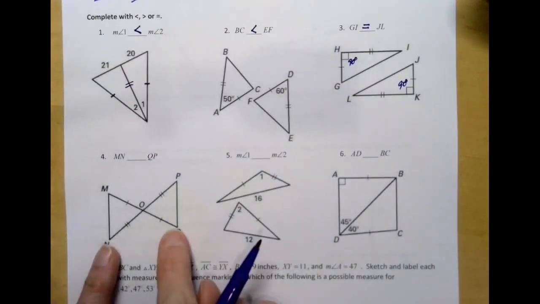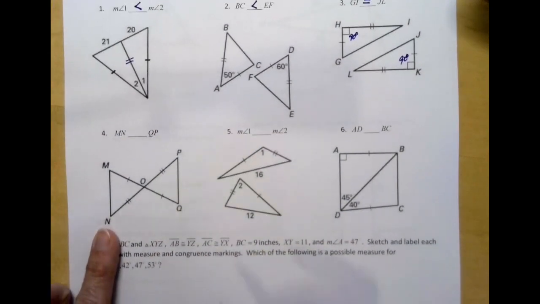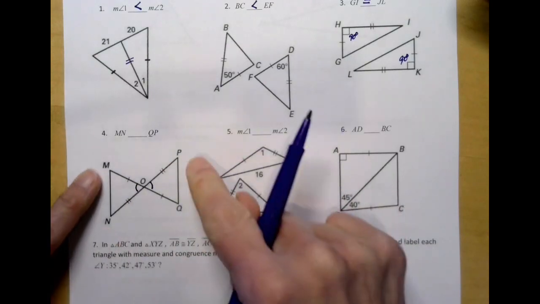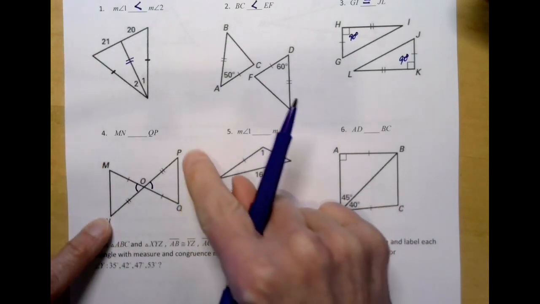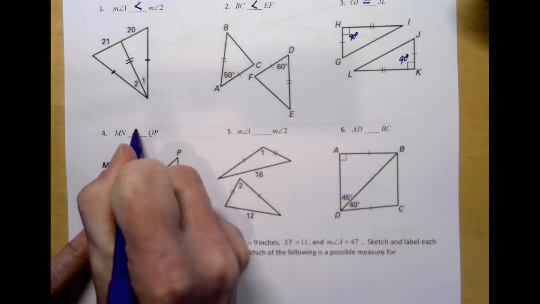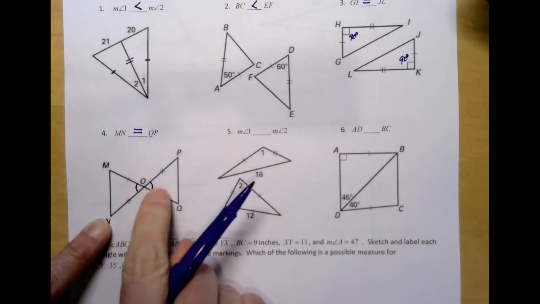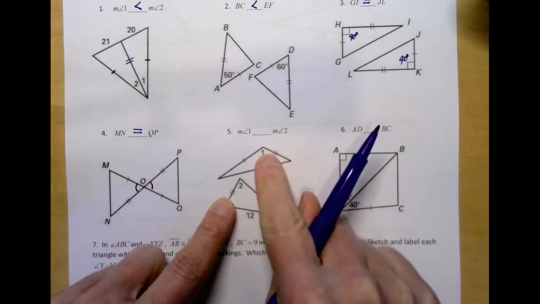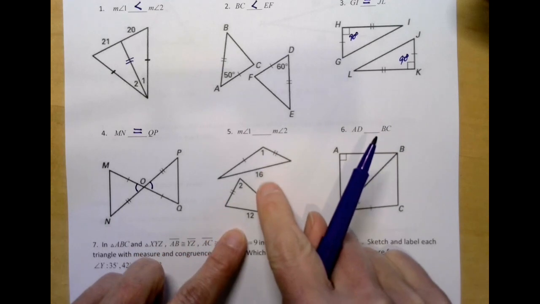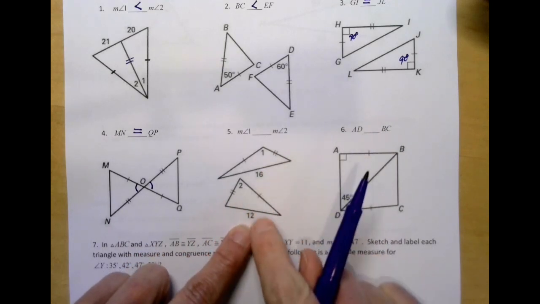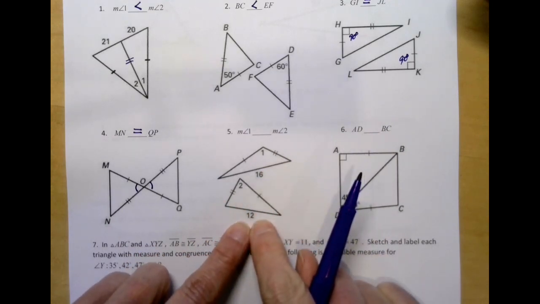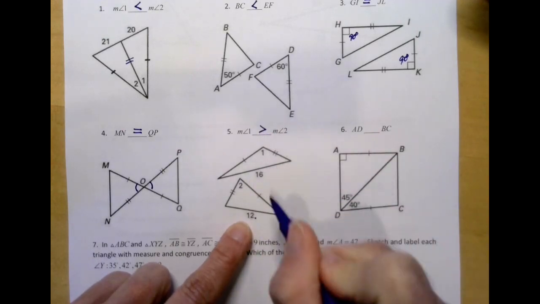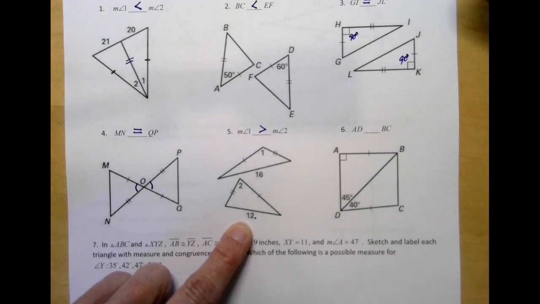All right, let's check these out. Now, because I have vertical angles, I know that these are the same. So if I look at the distance from M to N and Q to P, they're going to have to be equal because the angles are the same. When I look at my included angle, my angle 1 is opposite 16, my angle 2 is opposite 12. This is my smaller, so I know that angle 2 is going to be smaller than angle 1.